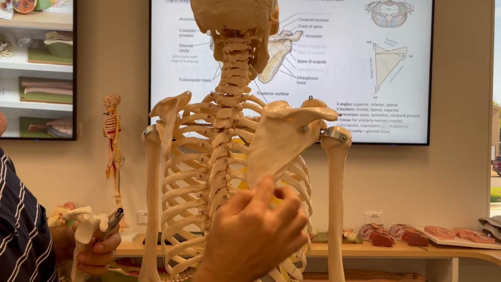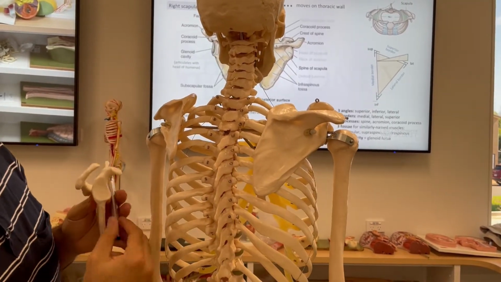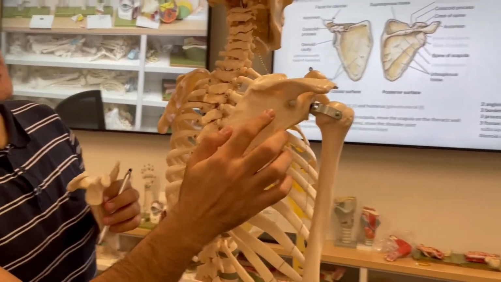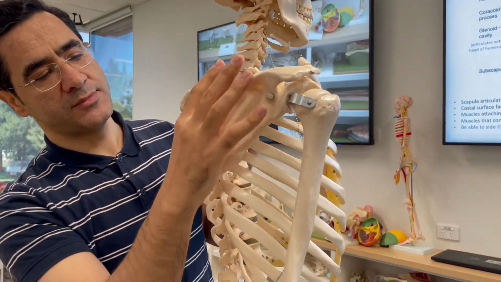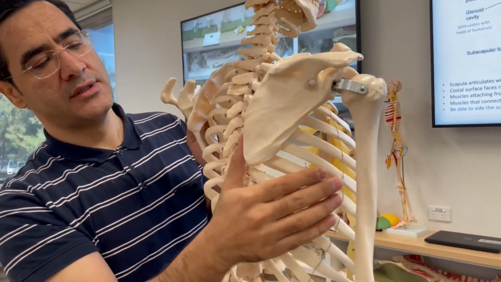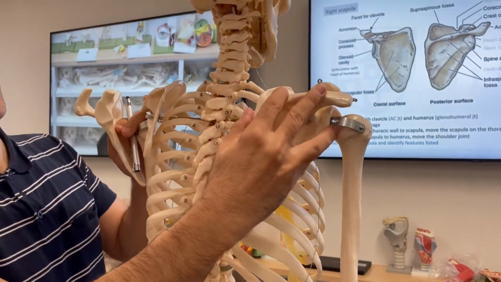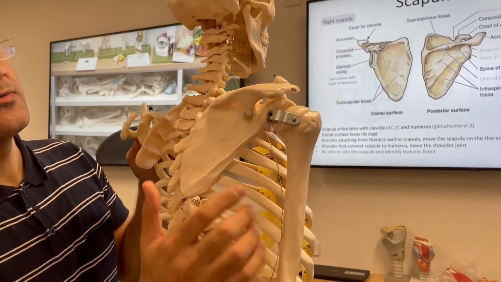Here is the scapula. As you see, it's not a long bone, it's a flat bone. So it has a triangular shape, and it's located on the upper part of the posterior surface of the costal wall. You see here the right and left scapula, and it articulates with two bones.